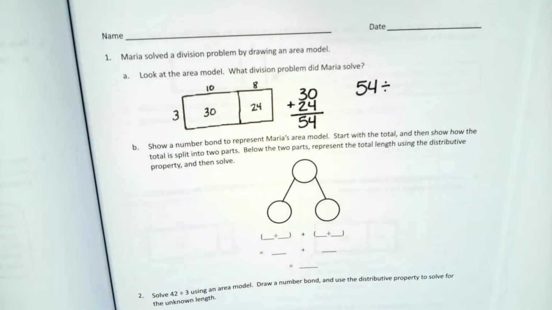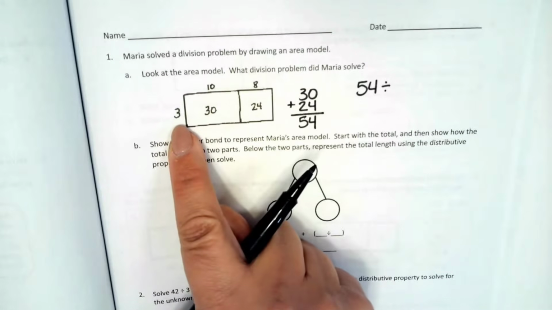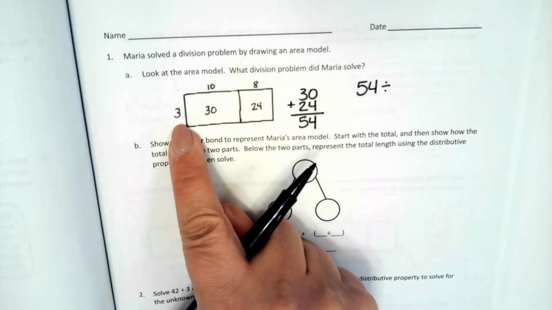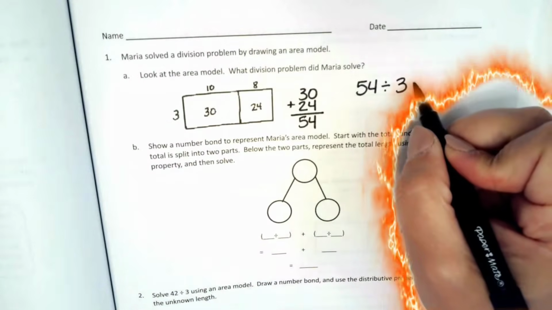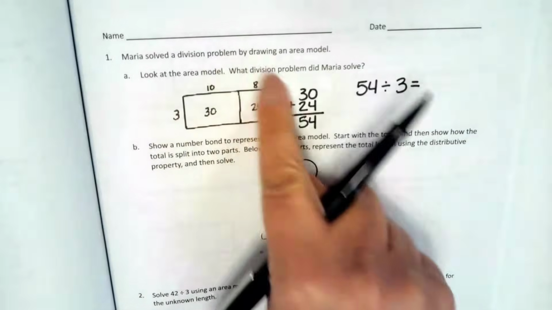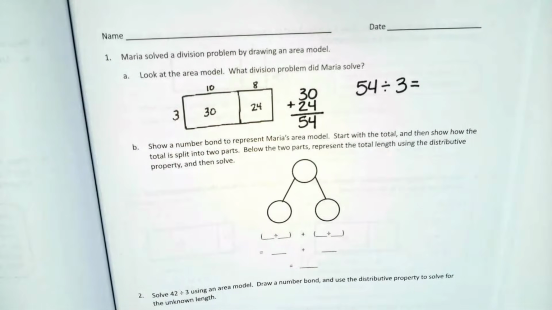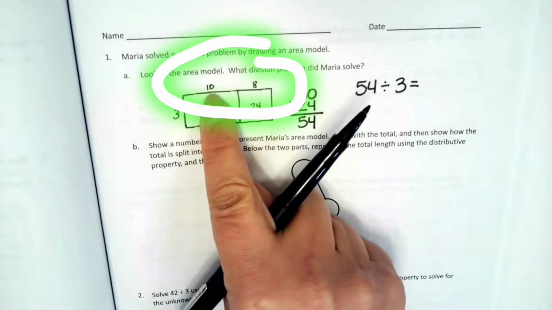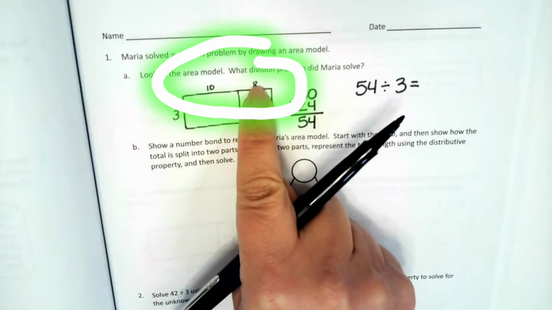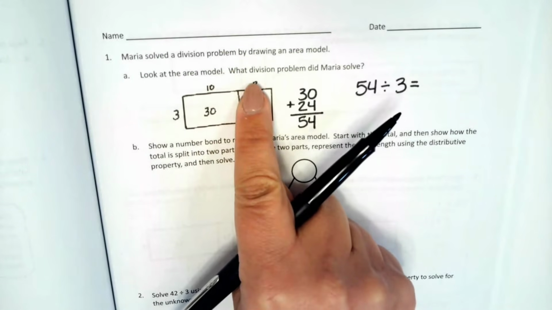Okay? Then we look at the width of the area model to find the divisor. The width is over here on the side. That means we're dividing by 3. 54 divided by 3. Now, the quotient, or the answer to the division problem, is already on the area model for us. Do you remember where we look to find the quotient? We look on the top. There's 10 and 8. We put those together to make the quotient. What is 10 plus 8?